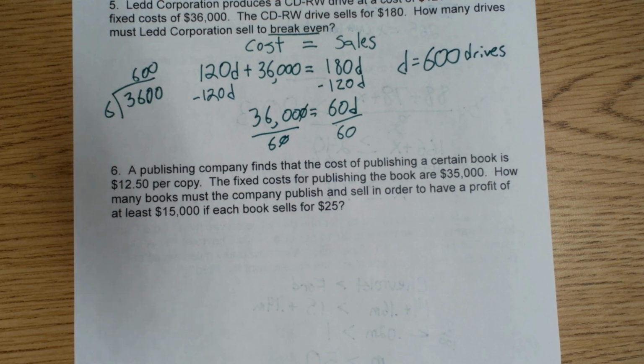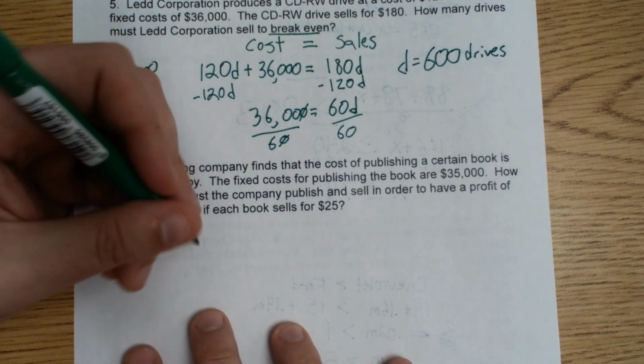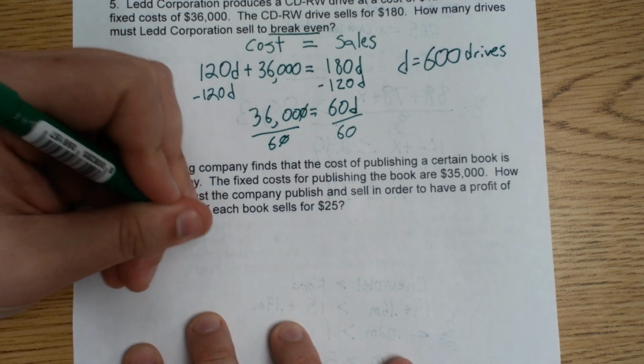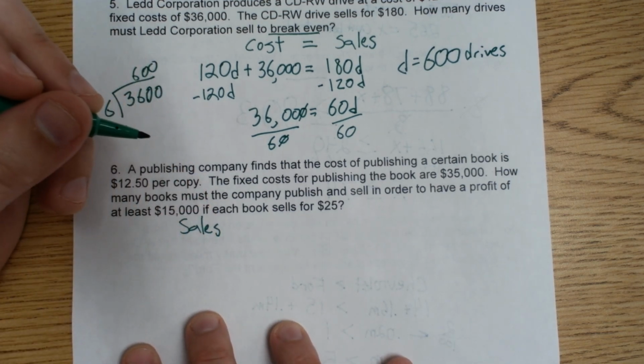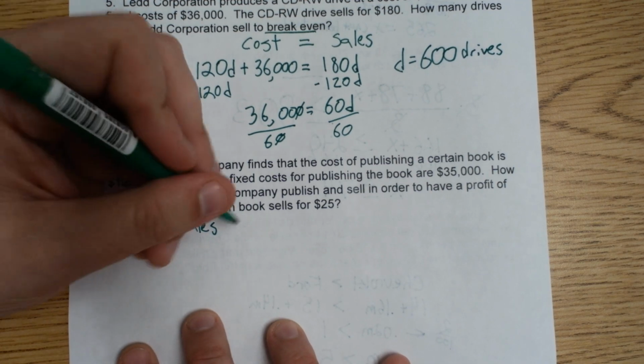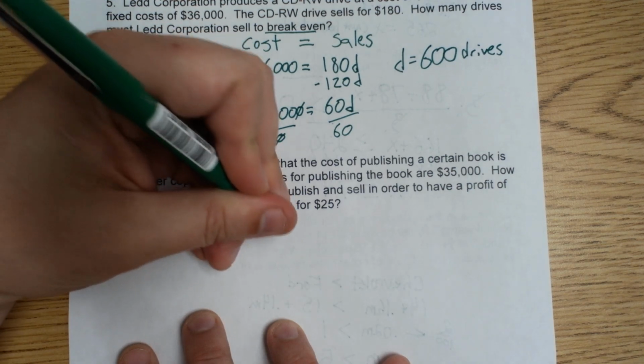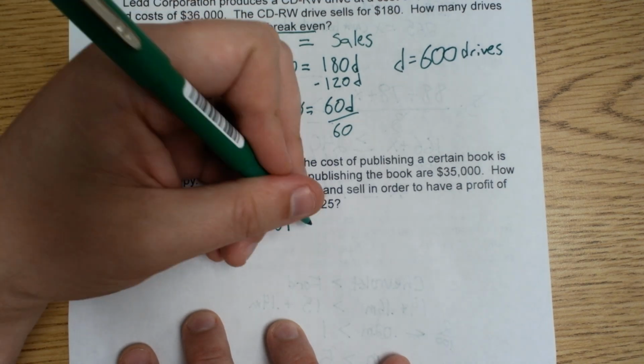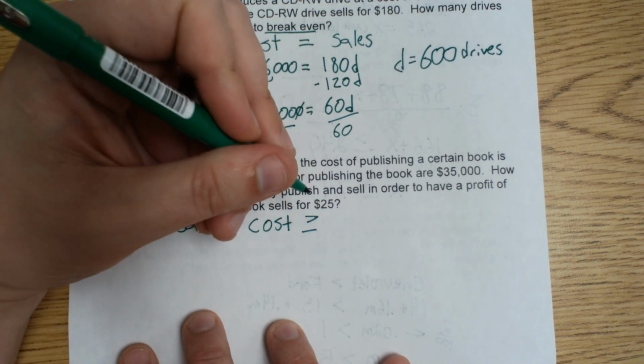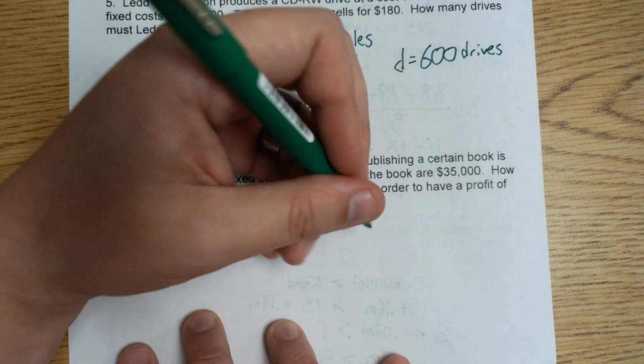So we want to take the sales, however much they sell, and subtract all of the cost and see when it is greater than or equal to whatever the profit is.